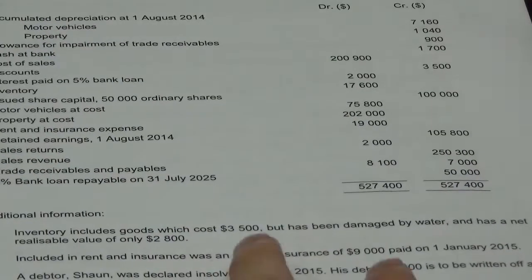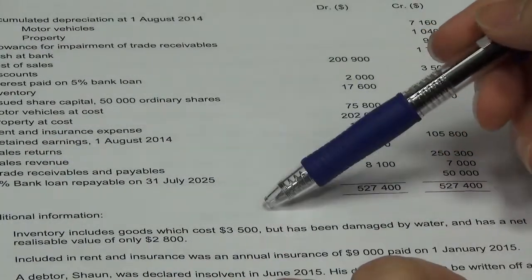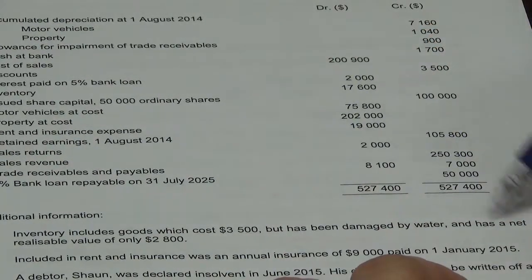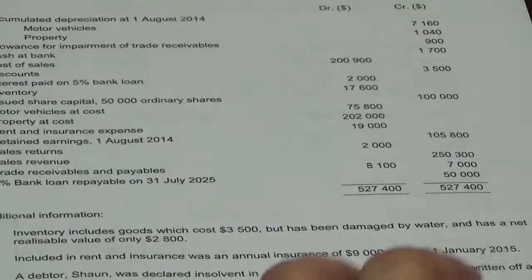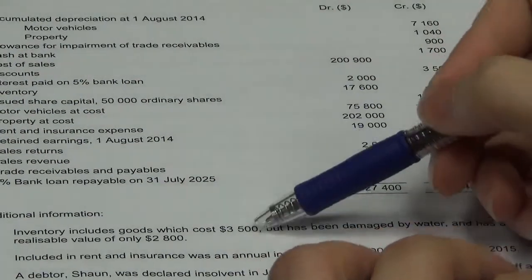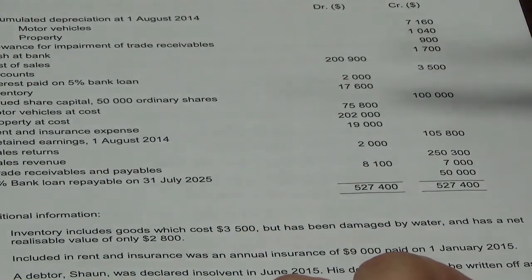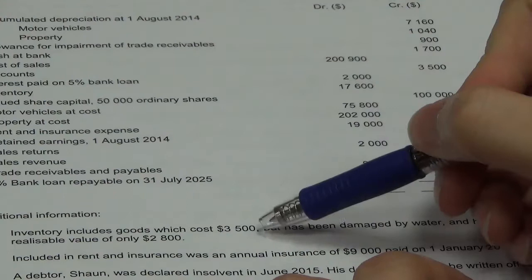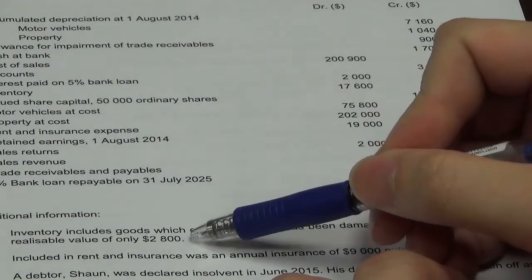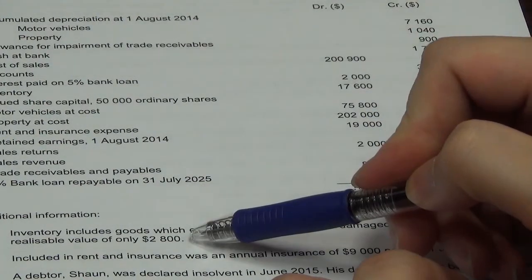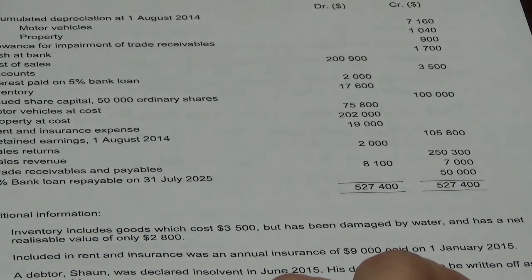The first additional information says that inventory includes goods which cost 3500 damaged by water, net realizable value of only 2800. When you are given two values like this, you have to pick the lower value. So between 3500 and 2800, you must pick 2800 as your inventory value.